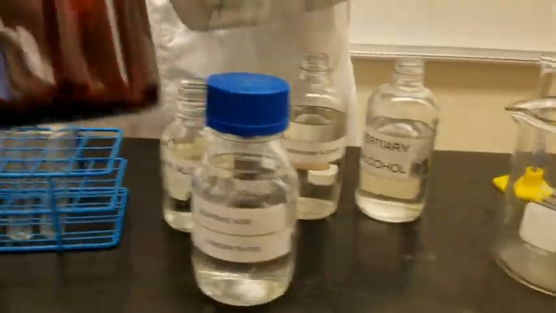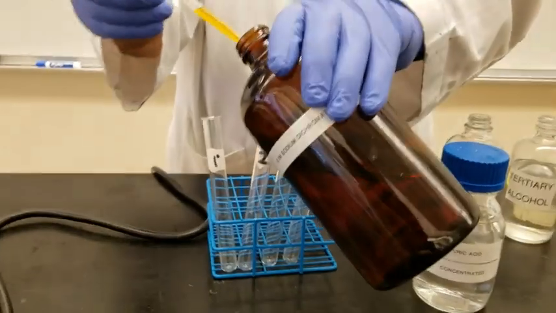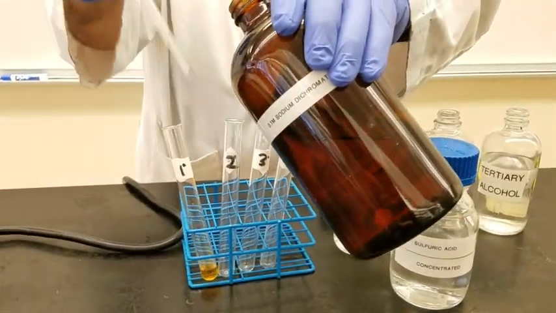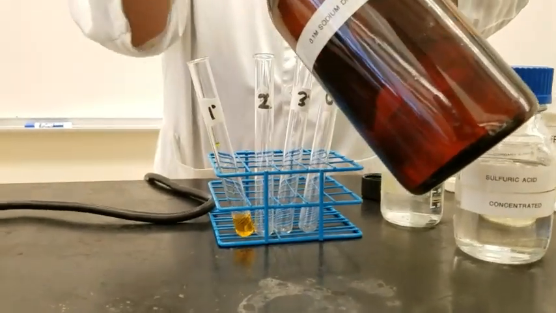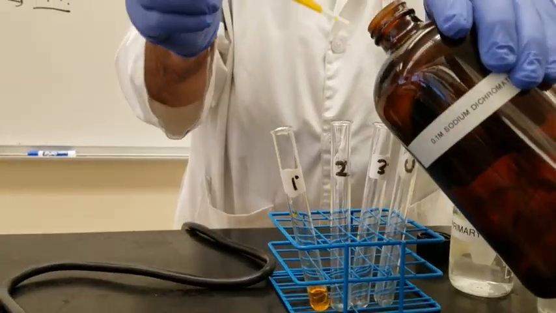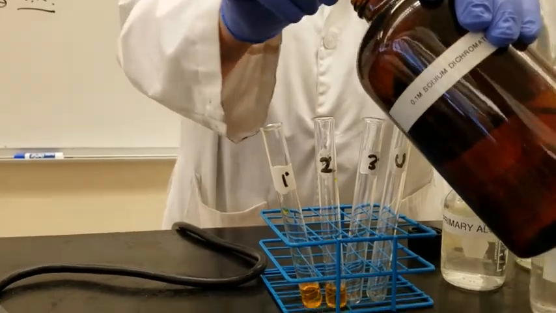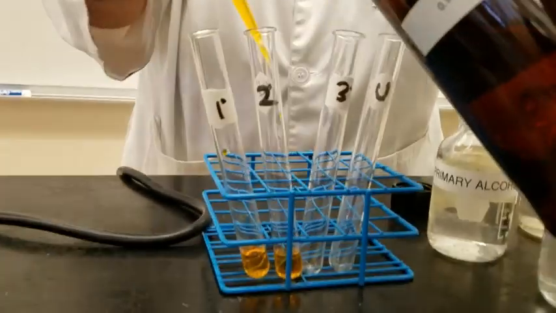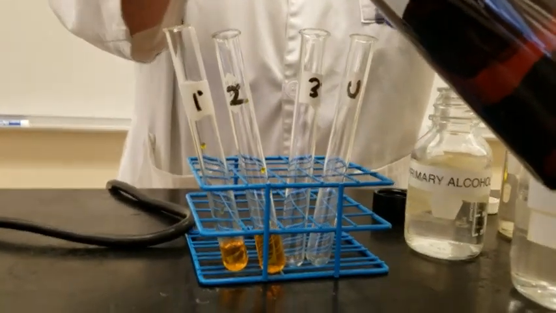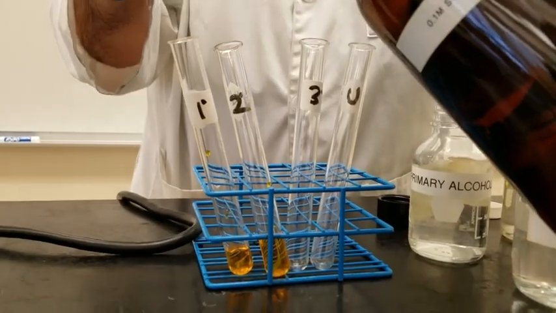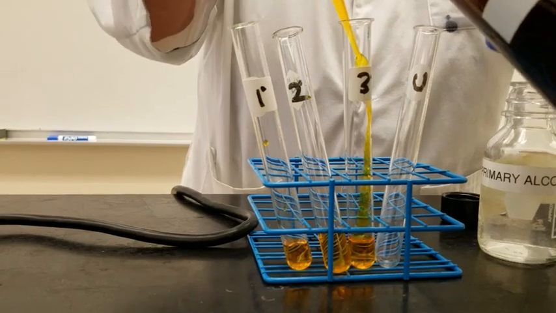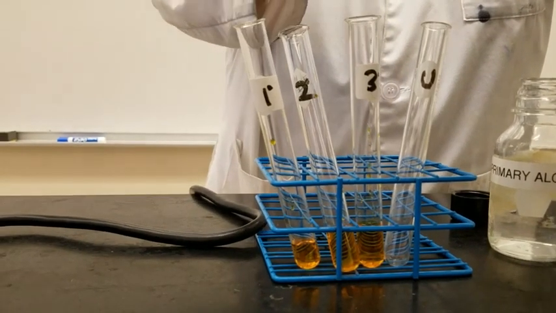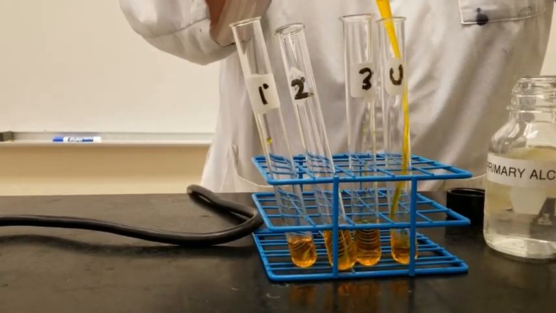which is, as you see now, when I put it here, you will see an orange solution. And we will do that 4 times. Once for a primary alcohol, that is known primary alcohol. Once for a secondary alcohol, and once for a tertiary alcohol. And then we will do that also for the unknown and compare.